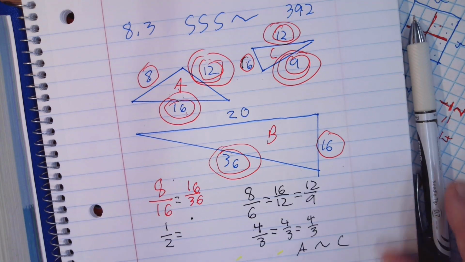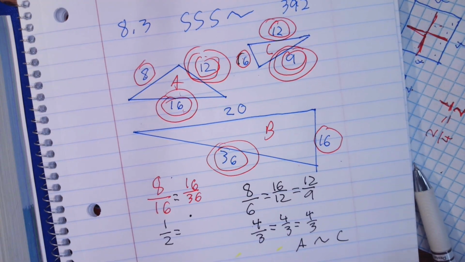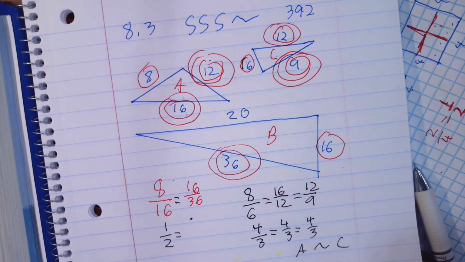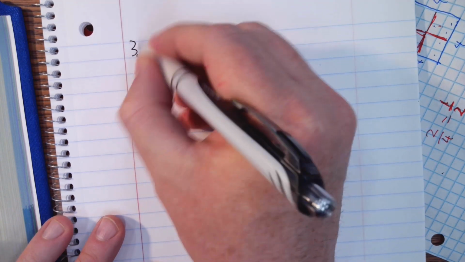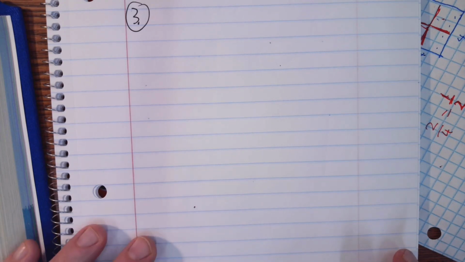Let's look at some sample problems. Let's go ahead and turn to page 397. Let's look at 3. I bet you 3 is just like the one we just did. So try to go ahead and do that on your own.